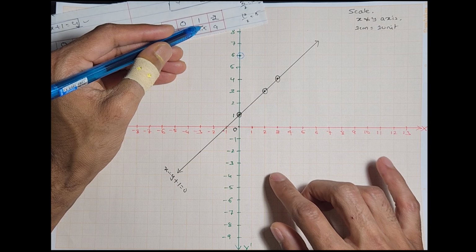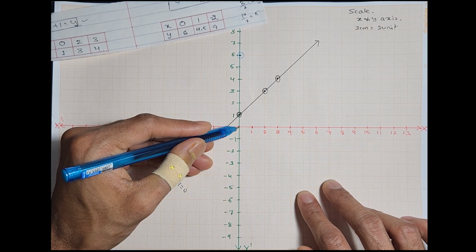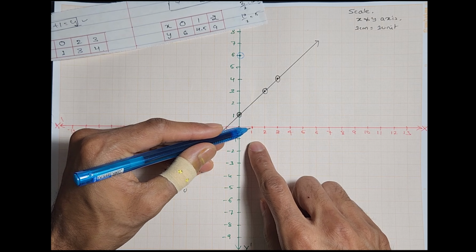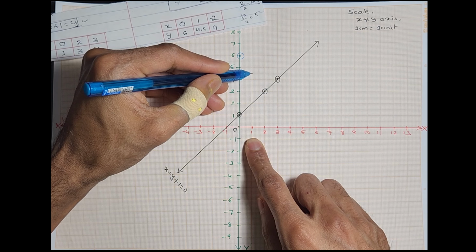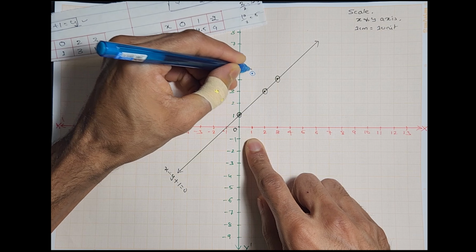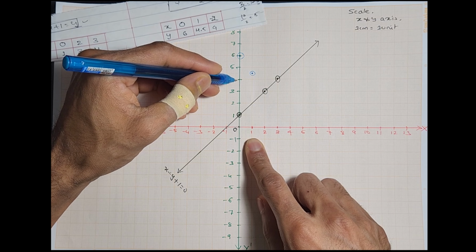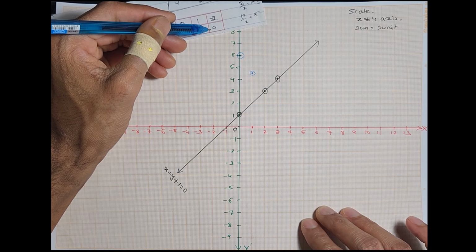Next one, when x is 1, y is 4.5. So x is the x-axis, 1 is here. From here till 4.5, that means this will be the point. Okay, this is the exact midpoint of the 4 and 5, right? 4.5. Now next, when x is minus 2, y is 9.